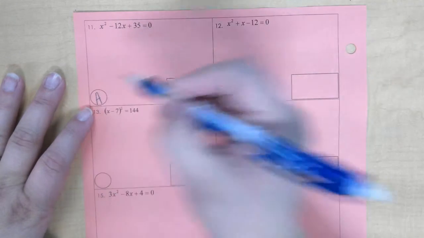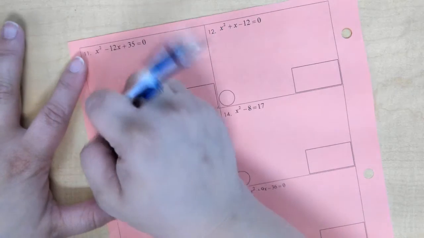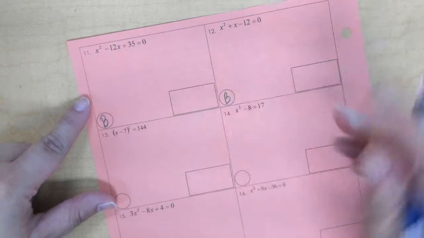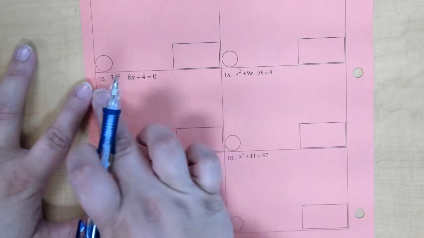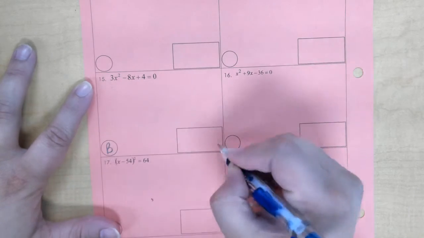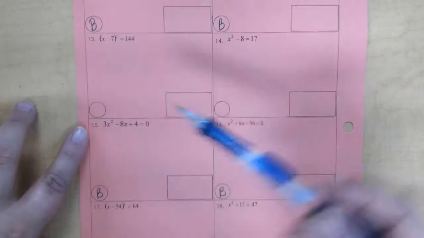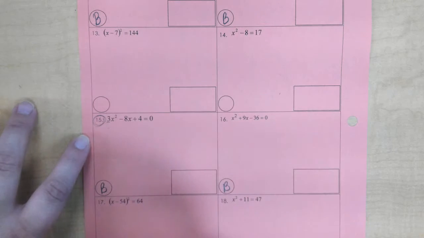So number 11 and 12 are both B, factoring. 15 and 16, again, 3 terms equal 0. So again, those are factoring. And out of those 4 that we're factoring, number 15 is going to be bottoms up because of that 3 right there.